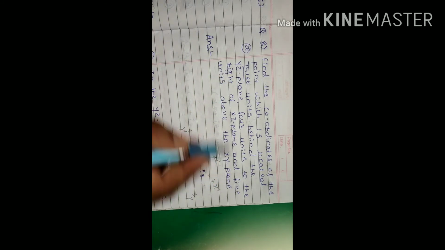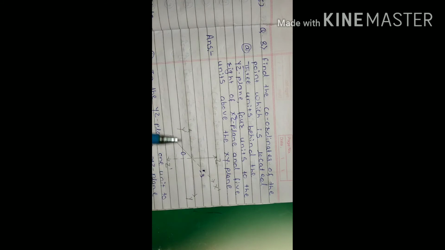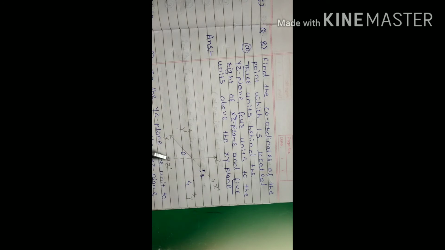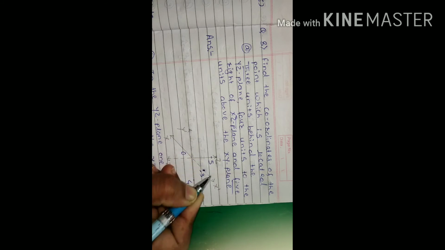Then 4 units to the right of the xz plane, so 4 units on the right side. And 5 units above the xy plane, that is 5 units.